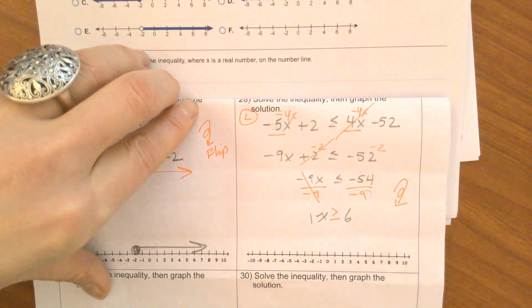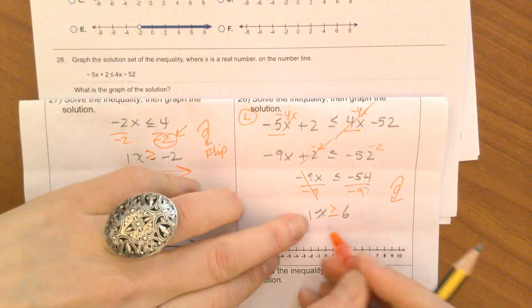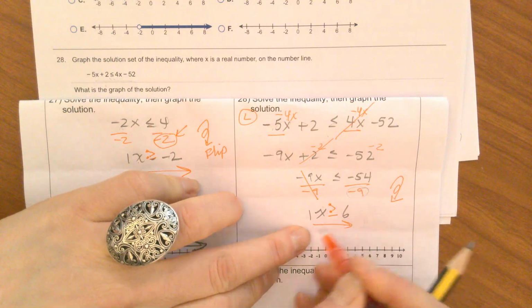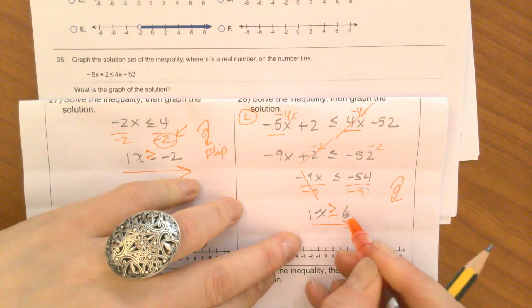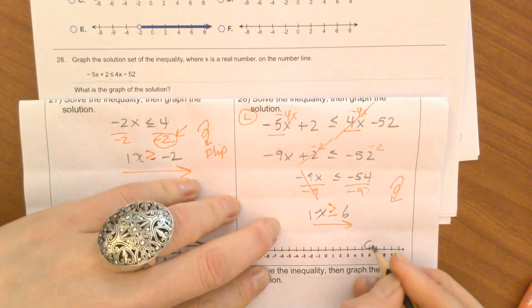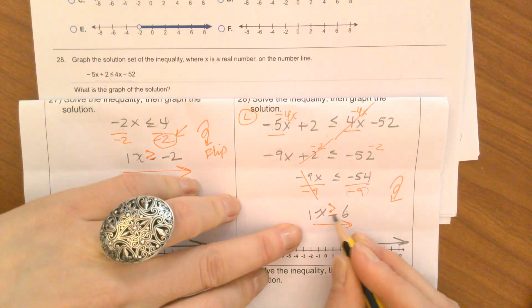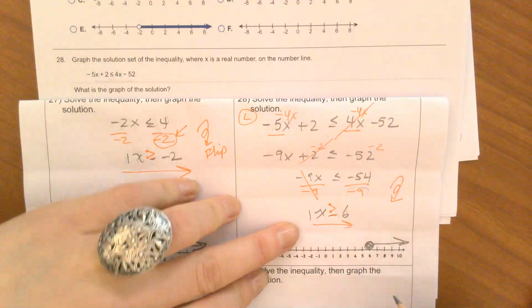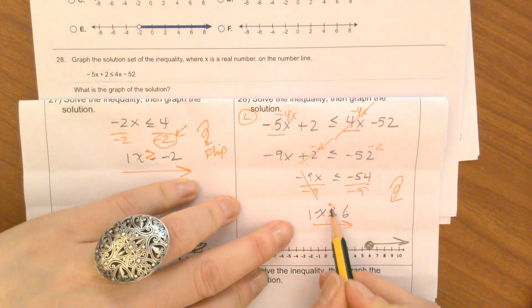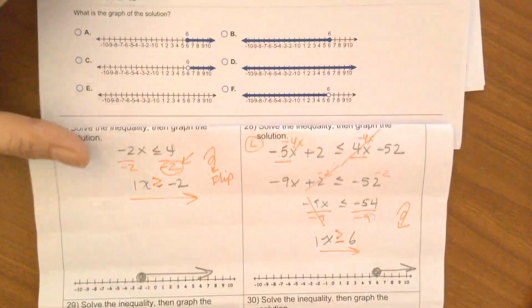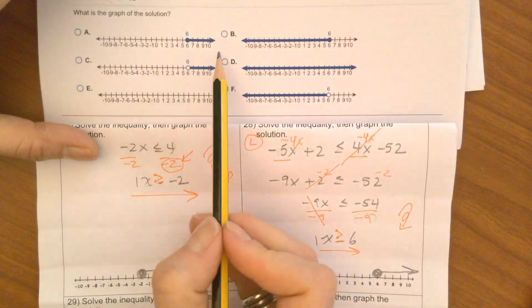Okay, so now I read it from the letter to the number. I touch the big side of the sign first. That says x is bigger than or equal to 6. There's 6. X is bigger than, equal to. So I close in the circle. X is bigger than or equal to 6. So everything bigger than or equal to 6. Now let's look for it. Here's 6, this one.